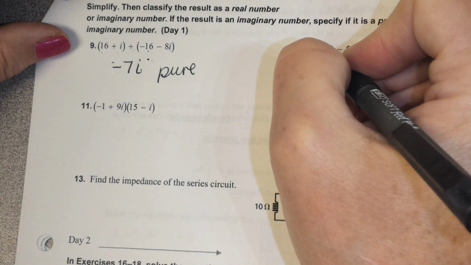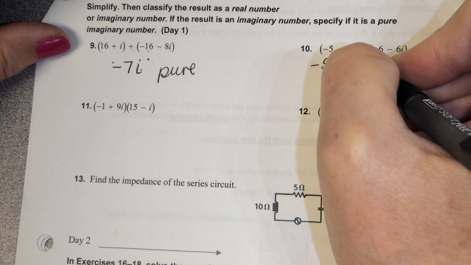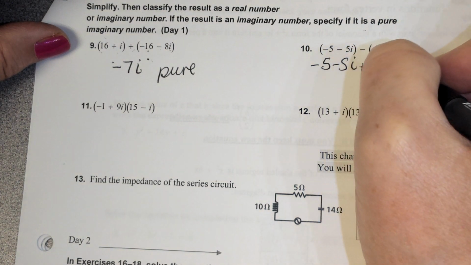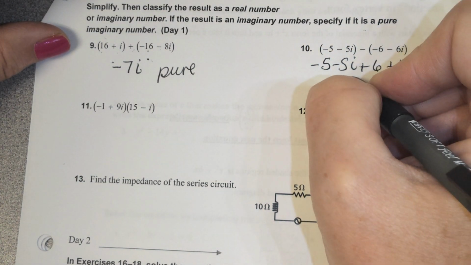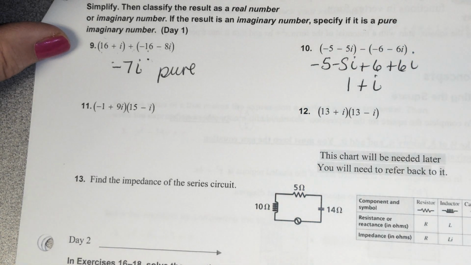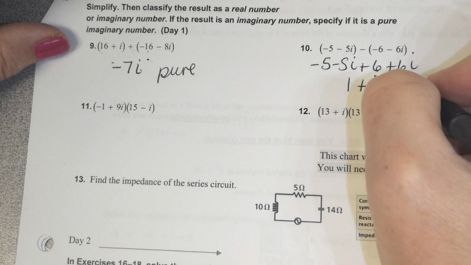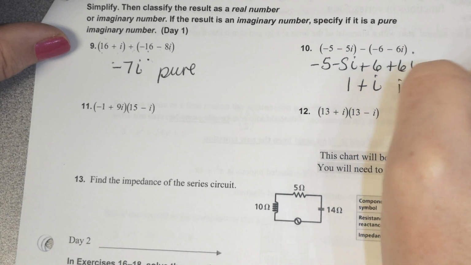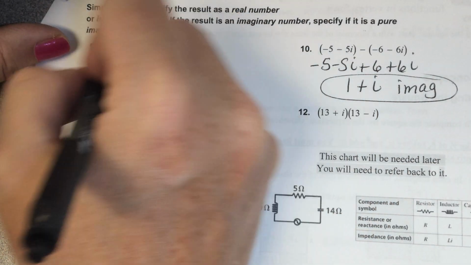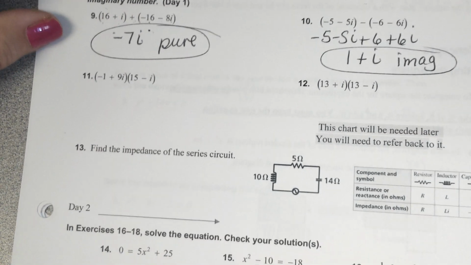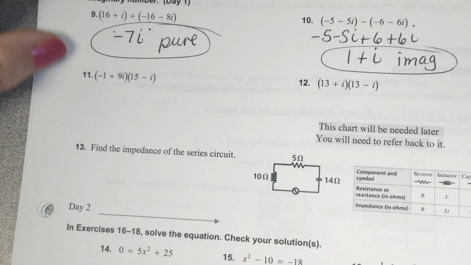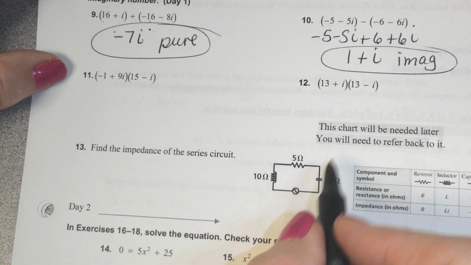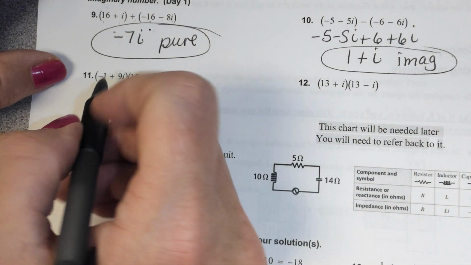On the next one, I'd have negative 5 minus 5i plus 6 plus 6i. That's going to be 1 plus i. Is that a pure imaginary? Nope, just a regular old imaginary. Okay, and then we're going to do one more with multiplication. Let's go ahead and do 11.